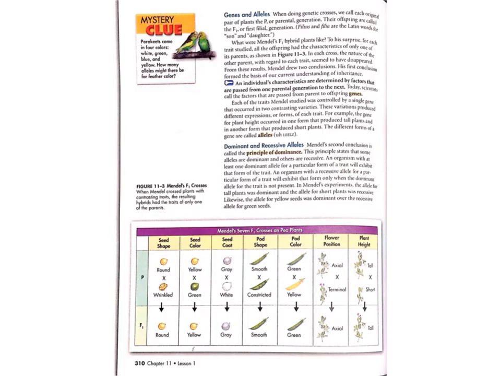Section 11.1, Genes and Alleles. When doing genetic crosses, we call each original pair of plants the P, or parental generation. Their offspring are called the F1, or first filial generation. Filius and filia are Latin words for son and daughter. What were Mendel's F1 hybrid plants like?